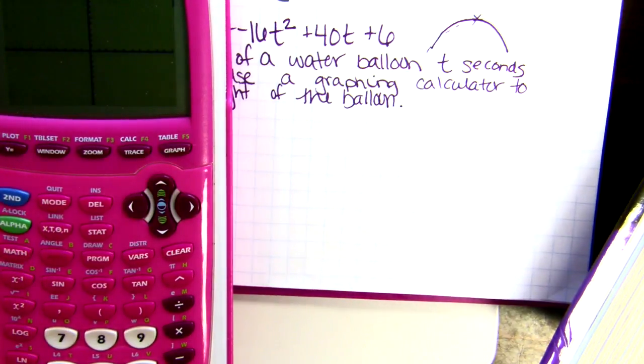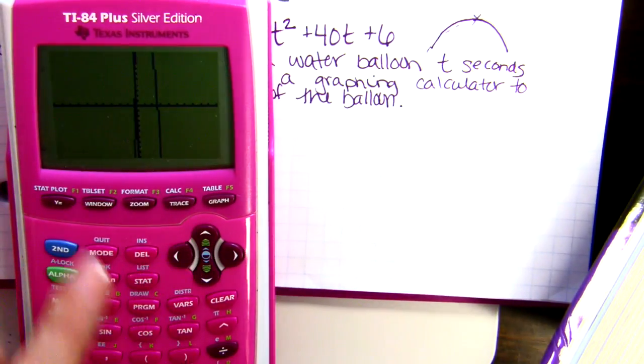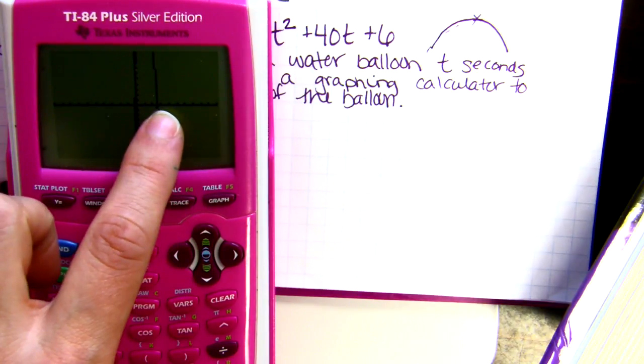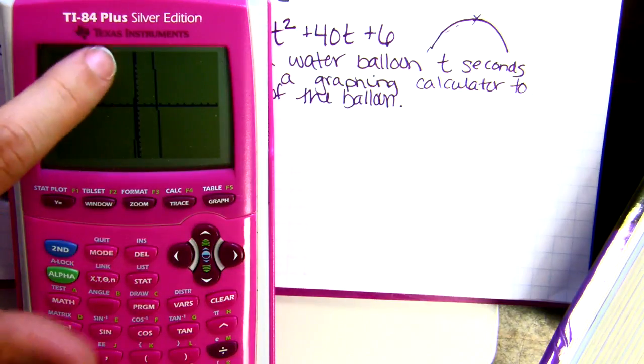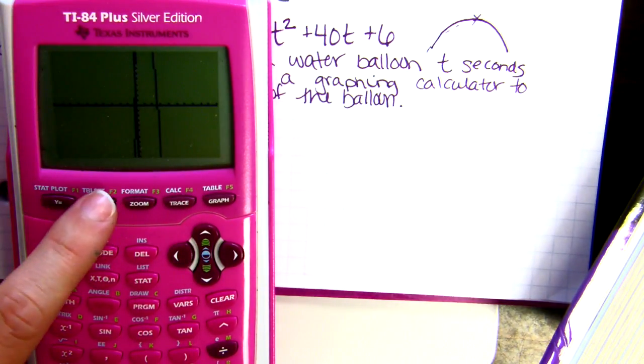I could just graph it, but when I do that, I see that I can't actually see what's going on at all. So if this is how many seconds have gone by, it's like 1, 2, it looks like it hits the ground between 2 and 3 seconds. And right now my graph only goes up to 10 feet. I'm going to go up to 30 feet and see if that helps.